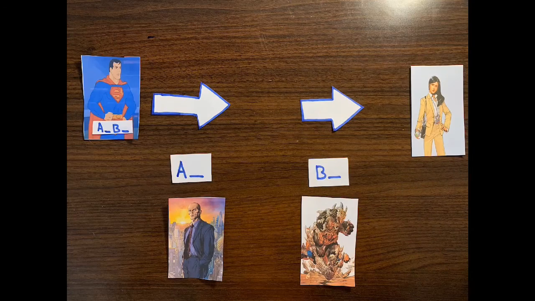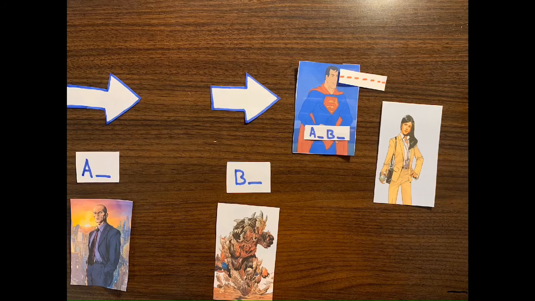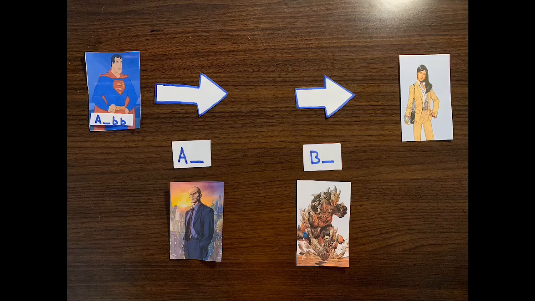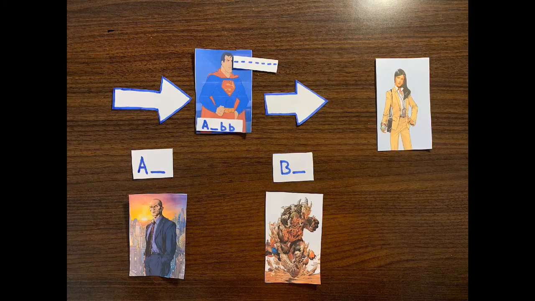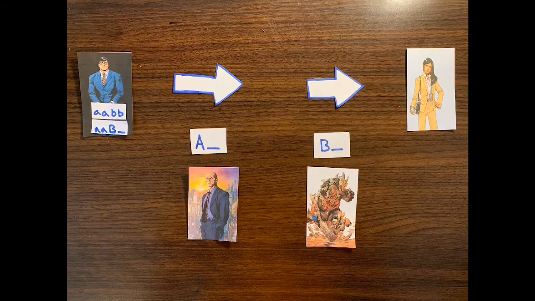So 9 of their progeny will be able to go all the way through and save their girlfriends. 3 of them will have superpowers and get past checkpoint A, but be stopped at checkpoint B. And 4 of them will have double recessive A, so they'll have no superpowers and get stopped at checkpoint A.